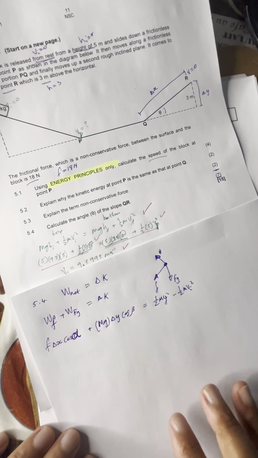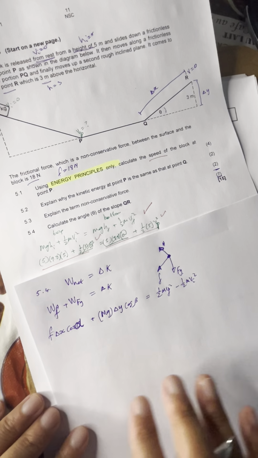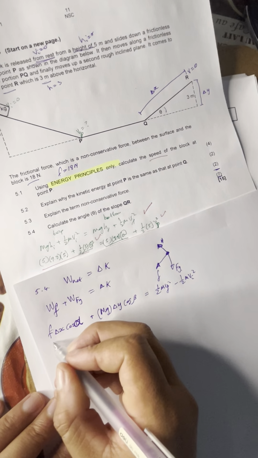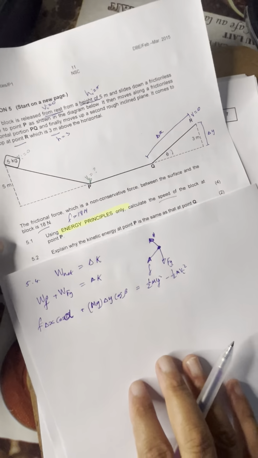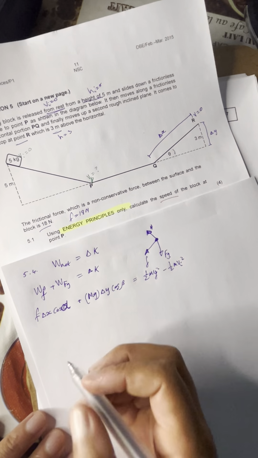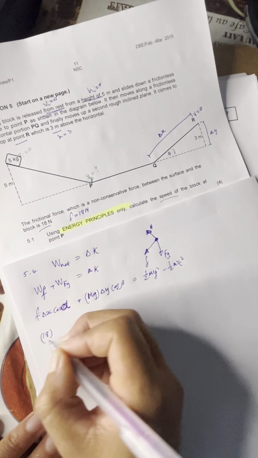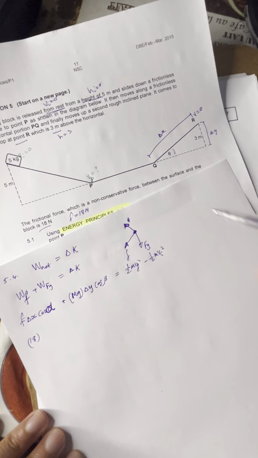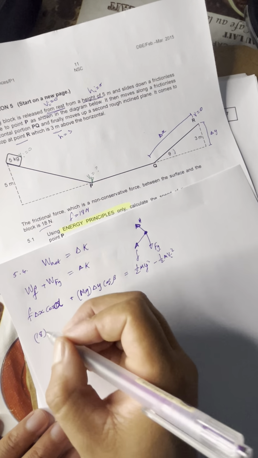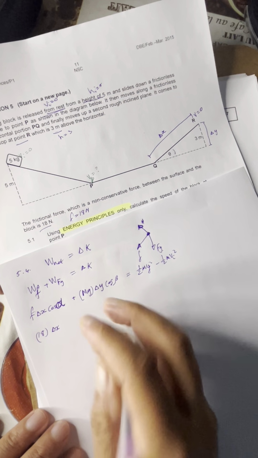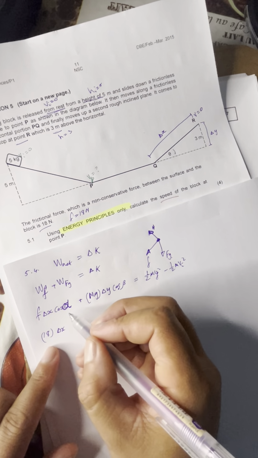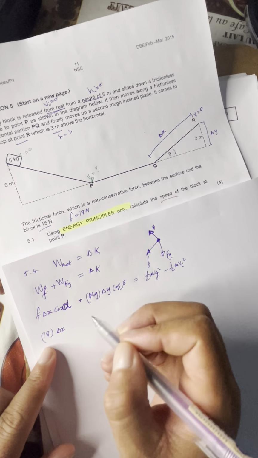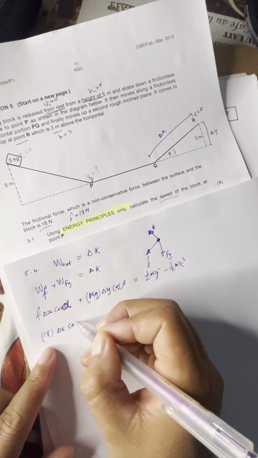So now let's substitute everything that we have into this formula. The friction is given to be 18, so 18. The displacement along x, up the incline, is not known, so it's fine. Let's just leave it as change in x. And the angle between the frictional force and the displacement, please keep this in mind.